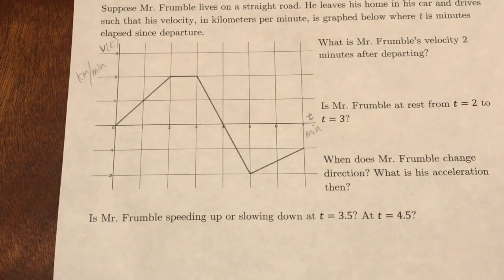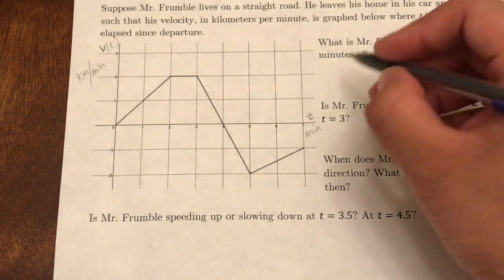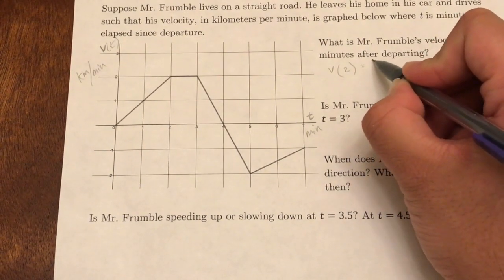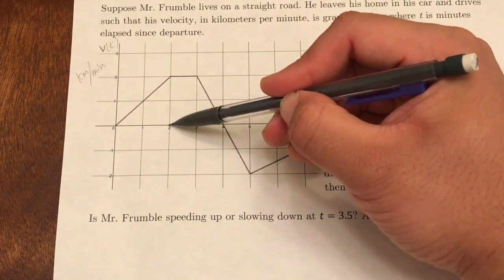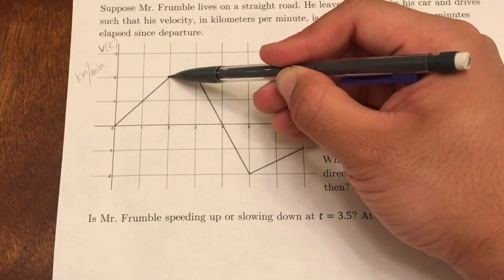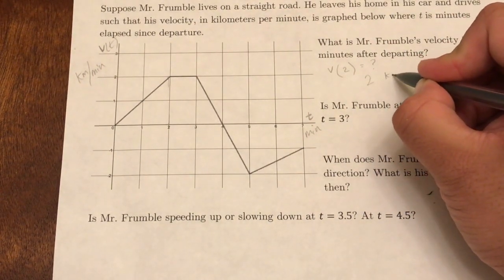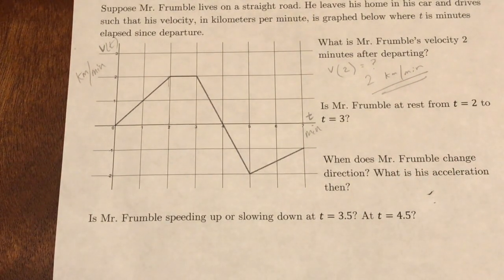So a couple questions here. First is, what is Mr. Frumble's velocity 2 minutes after departing? In other words, mathematically, what is v of 2? Well, notice this is a graph of velocity, right? So all you've got to do is go to the t of 2 input, and the output is, in this case, also 2. So that means 2 kilometers per minute, which is about 75 miles an hour. Mr. Frumble likes to speed.